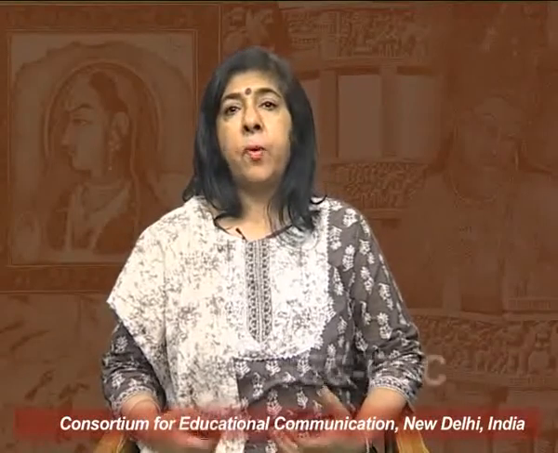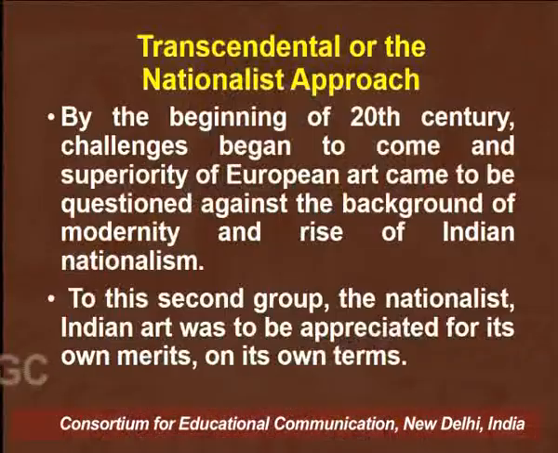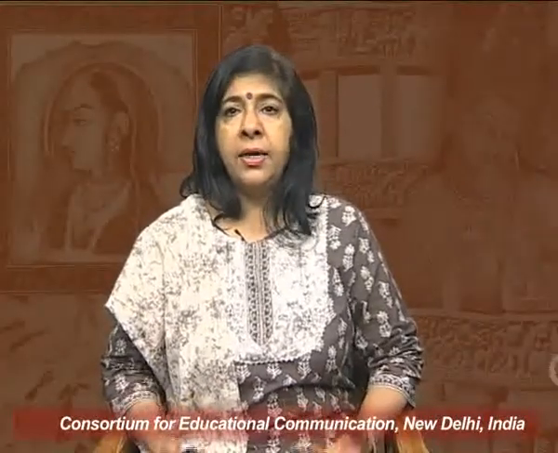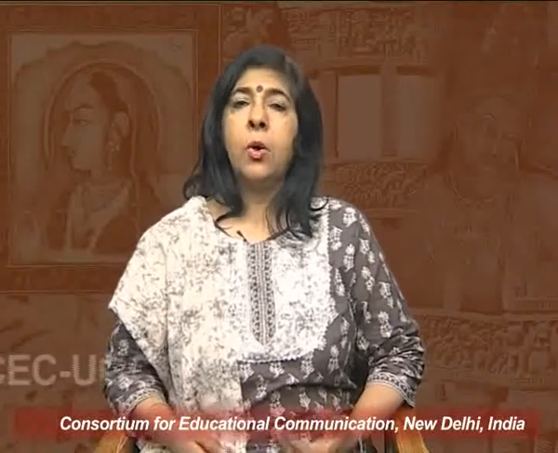So their writings definitely contributed a lot to our understanding of whatever was available, and archaeological reporting and also cataloging and creating proper records. But then all this had a certain hidden agenda as well as a loop-sided approach, which definitely kept the issue of understanding Indian art open.